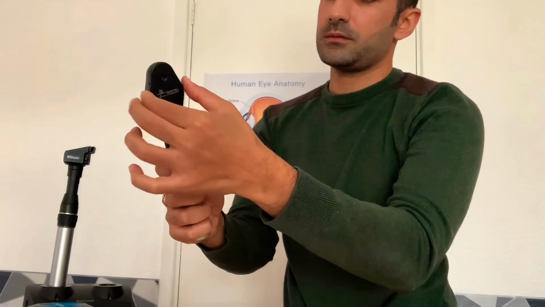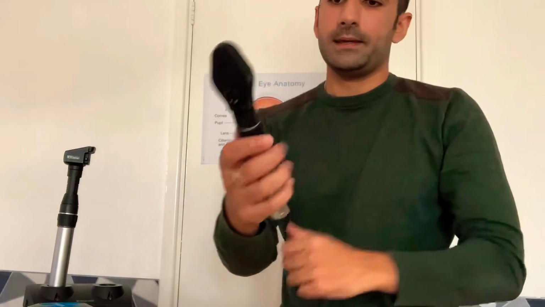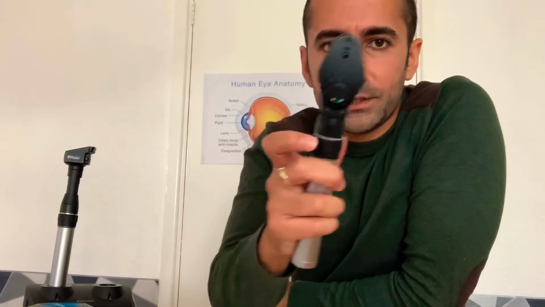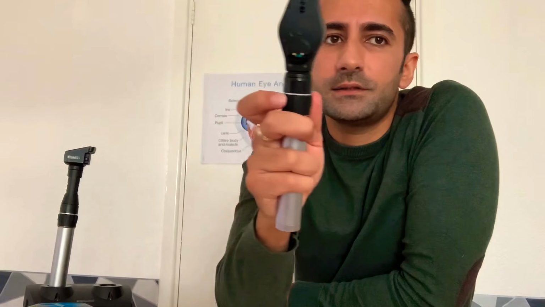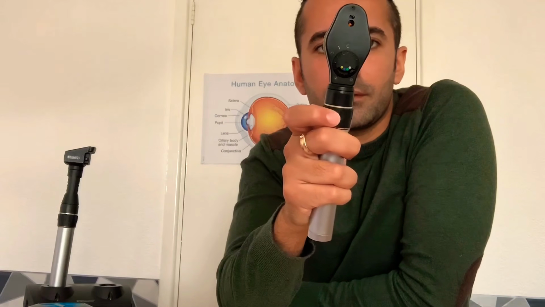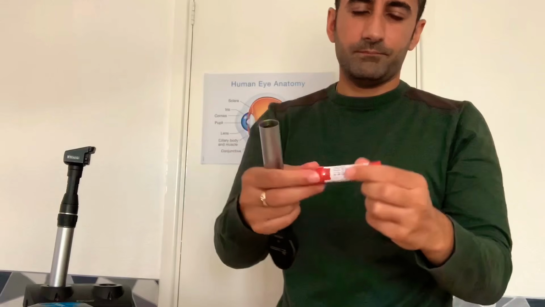We have a focusing wheel, and we have the illumination wheel. Can you all see that? It's sturdy but fairly lightweight. This particular model is battery powered.